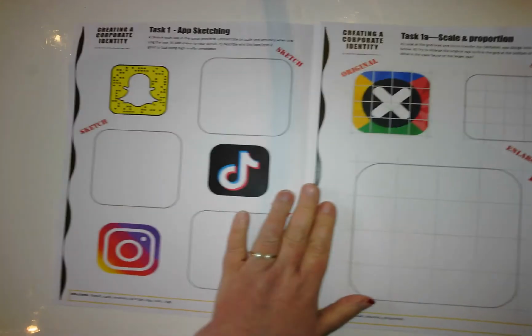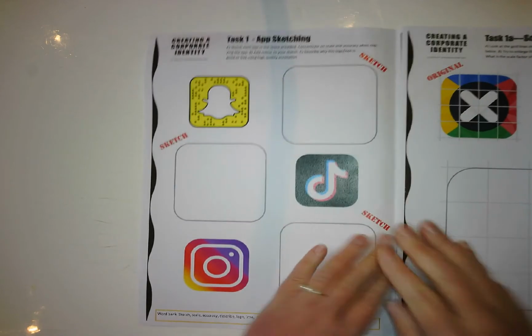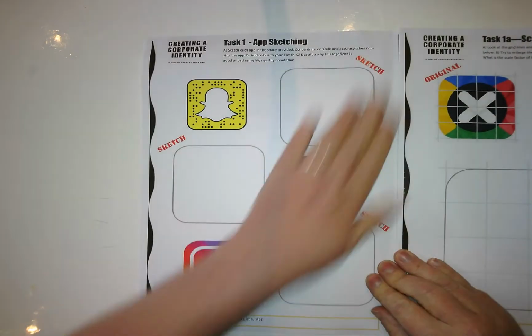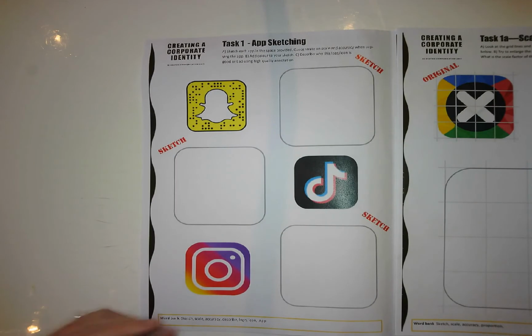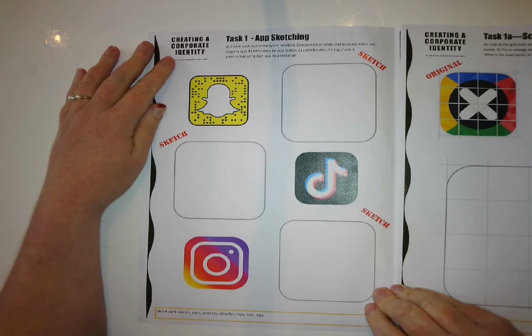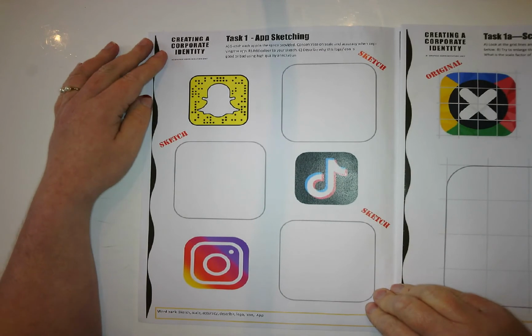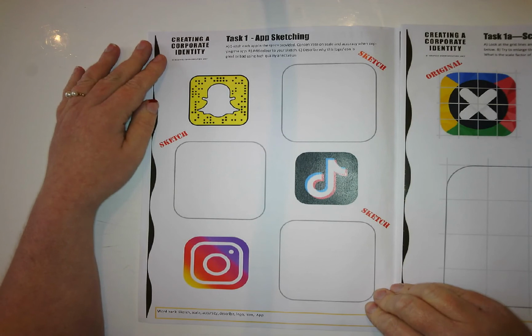So we're going to look at the first task here, and the first task is we're looking at corporate identity. So what is a corporate identity? Lots of companies, as we looked at with our colour theory, have a logo as their corporate identity, and it's very obvious from the start that is their brand.